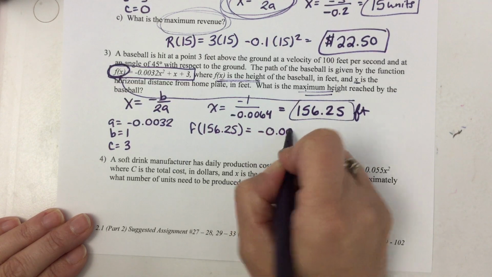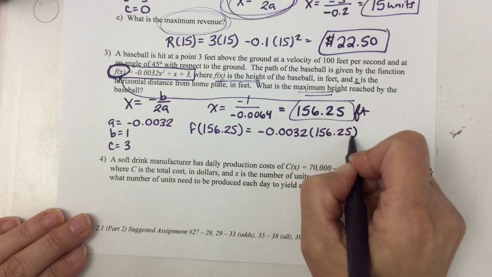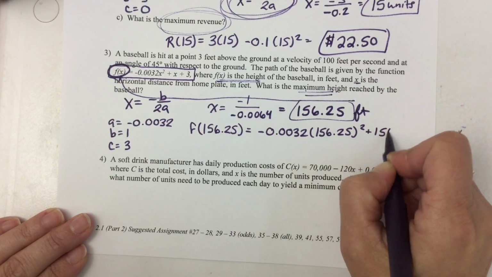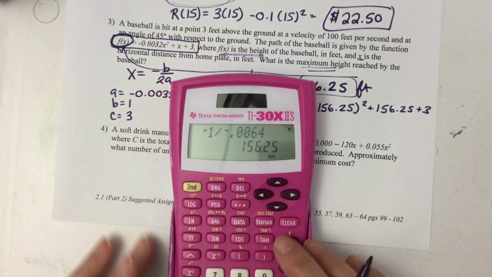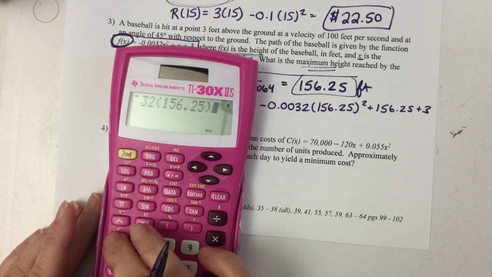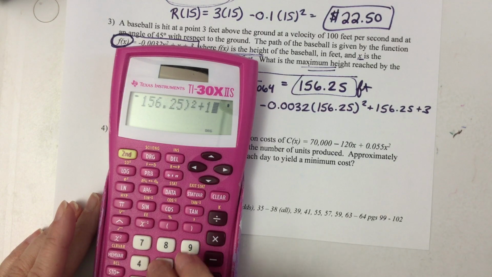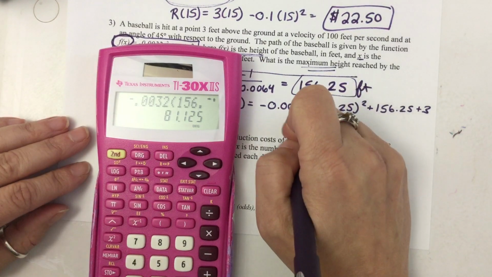Negative 0.0032 times 156.25 quantity squared plus 156.25 plus 3. I'm going to go ahead and plug that in. Negative 0.0032 times 156.25 quantity squared plus 156.25 plus 3, the maximum height.